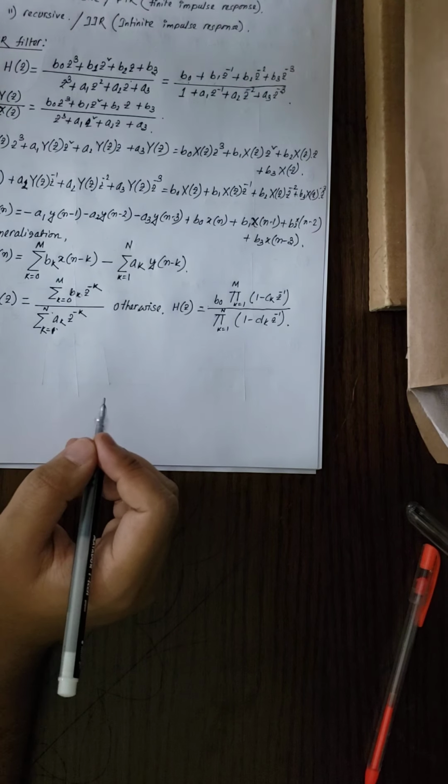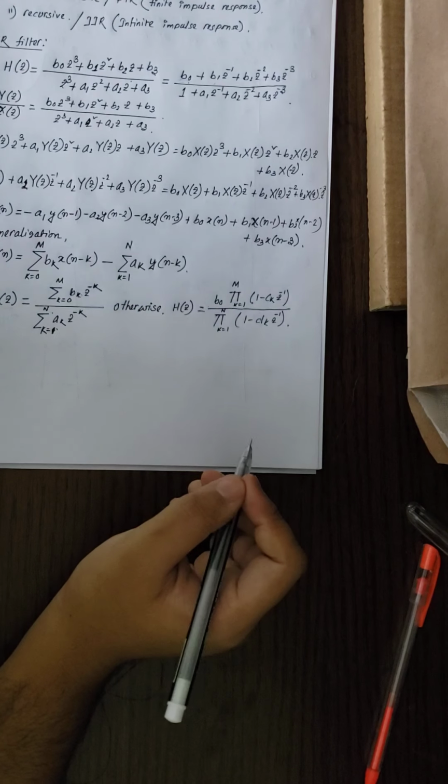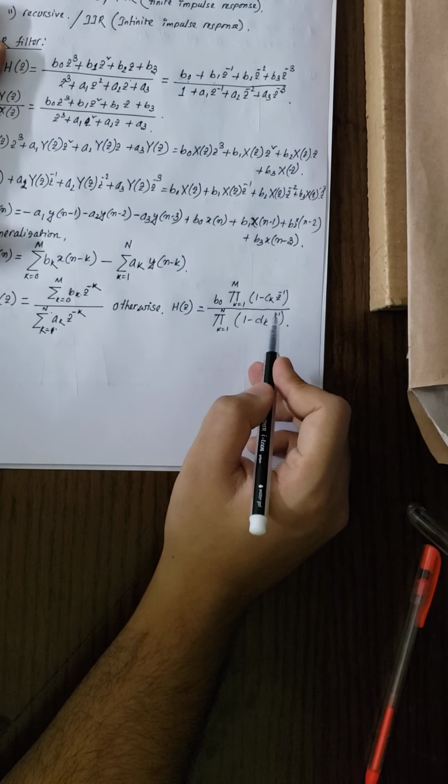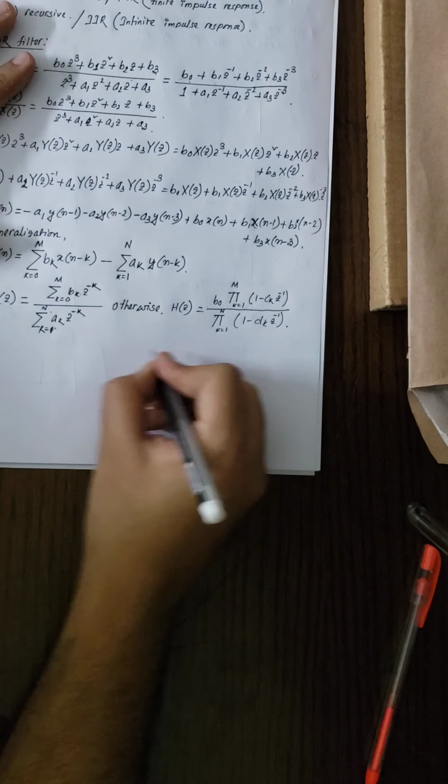Now this can be written simply. Let us expand this.